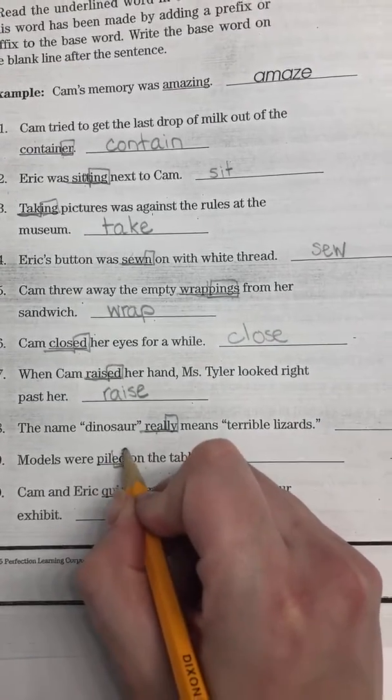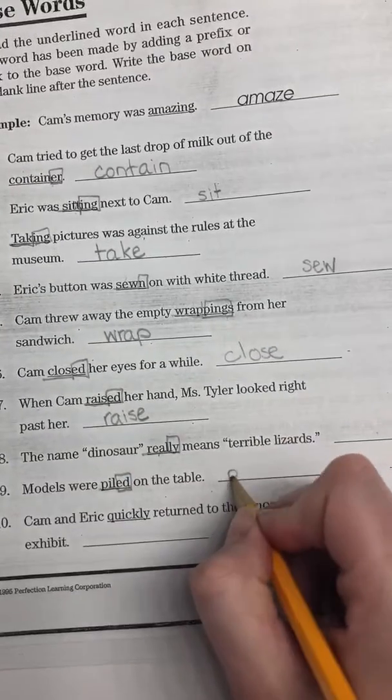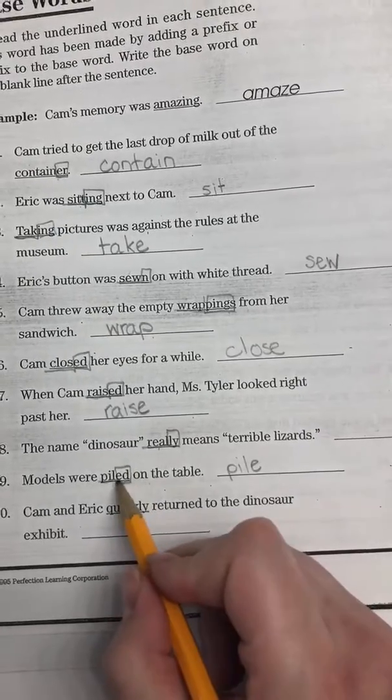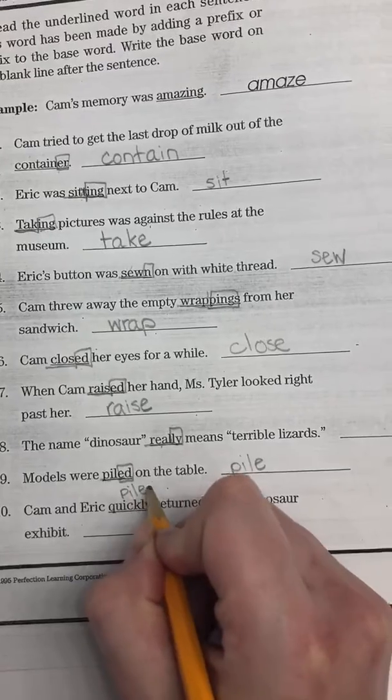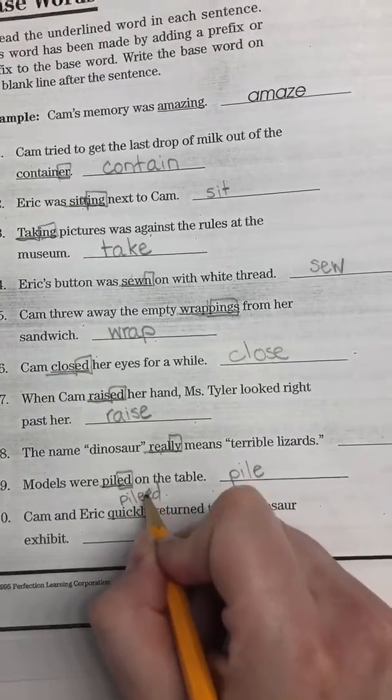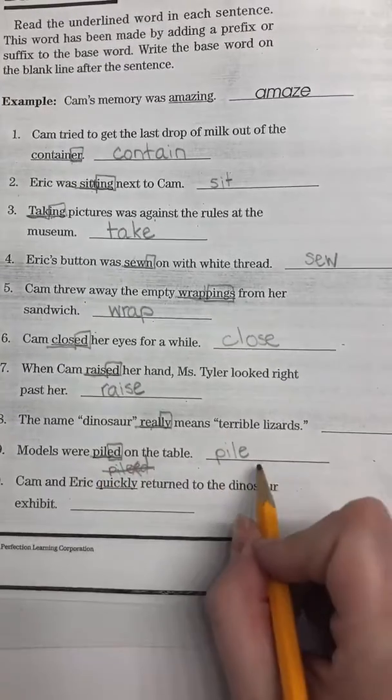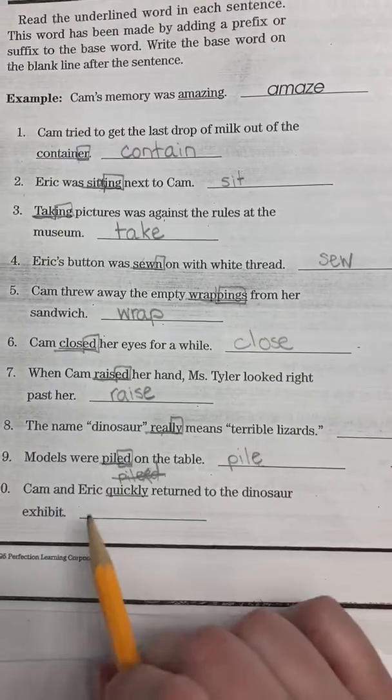Models were piled on the table. Ed again, and the word is pile. Remember, sometimes that E doubles up, okay? We wouldn't write piled like this. That would be goofy. So they doubled up the E, okay? So we still have to include it in our root word.